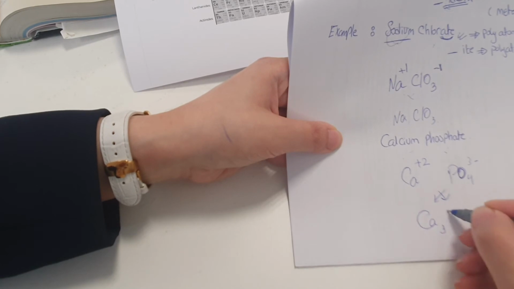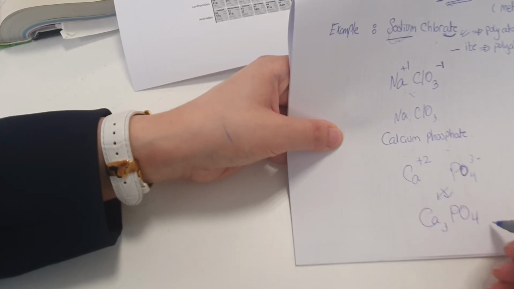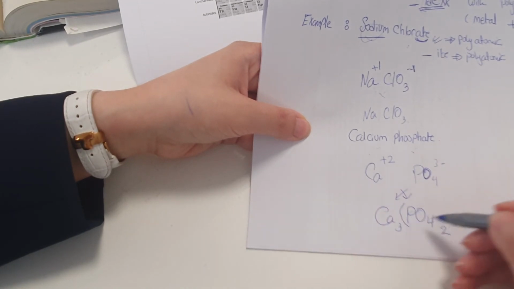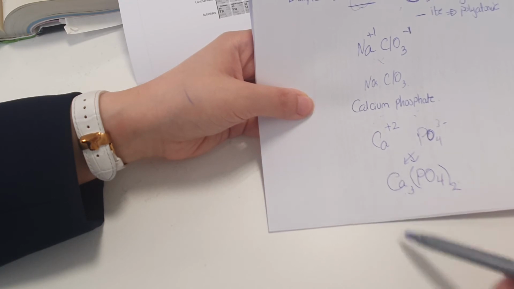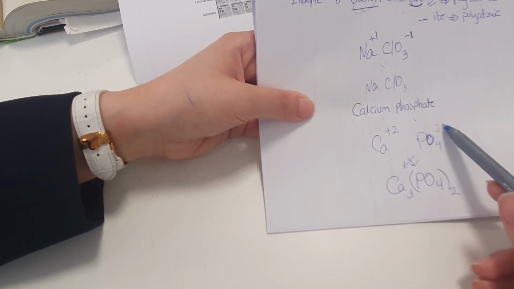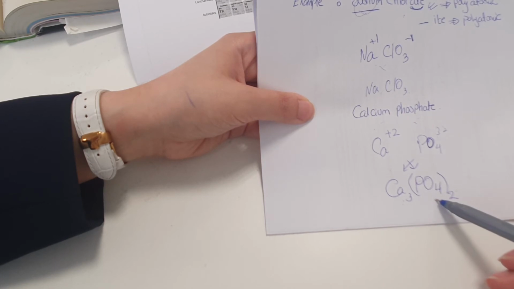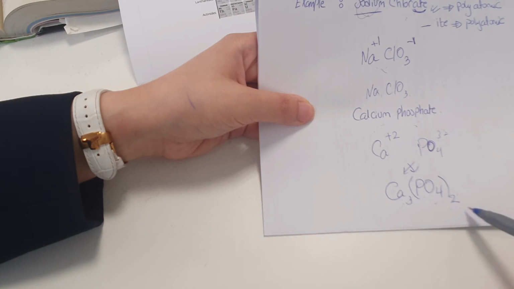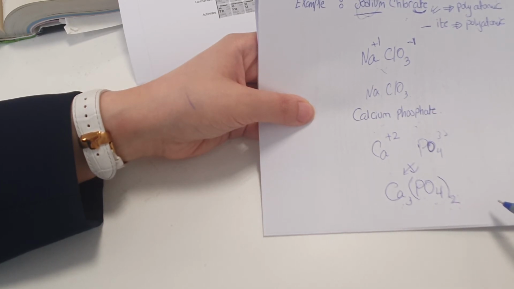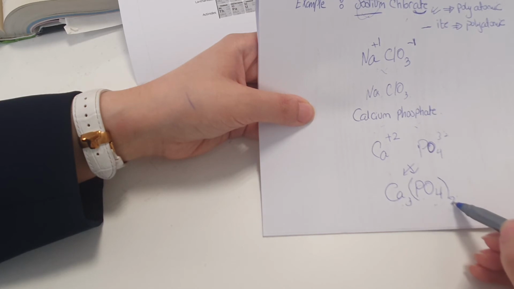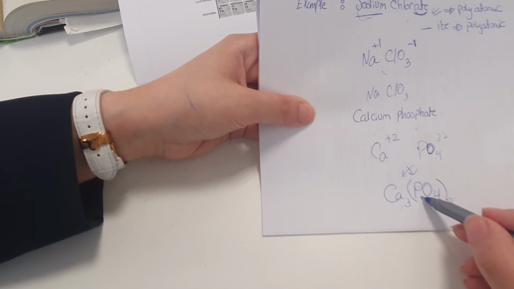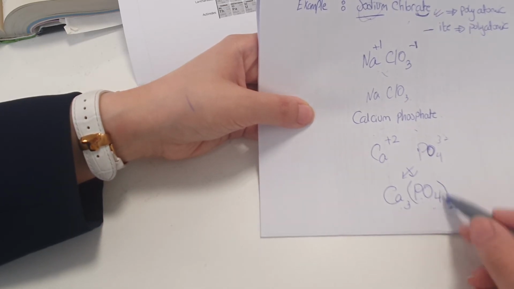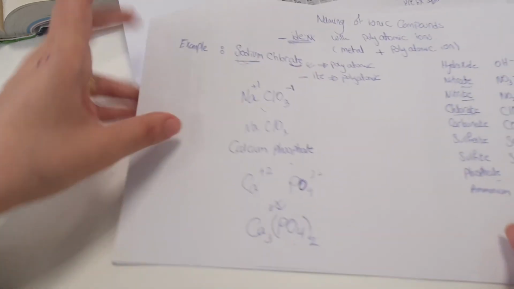Calcium, phosphate, 2. But can I write two numbers like that? No, so I'll put a bracket here. The calcium takes the 3 of the phosphate without a charge. The phosphate takes the 2 of the calcium without a charge. As long as it's polyatomic, I will write it in a bracket. So it's clear that the 2 is for the oxygen and for the phosphorus, by putting it in brackets. Okay.